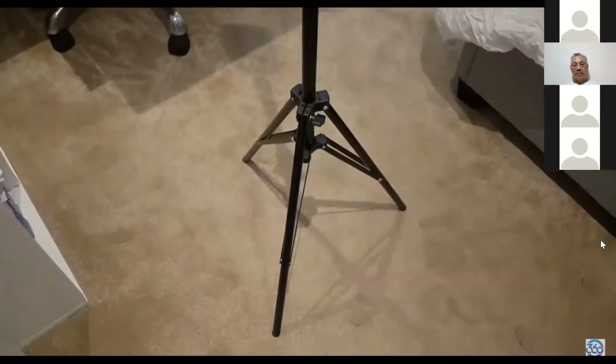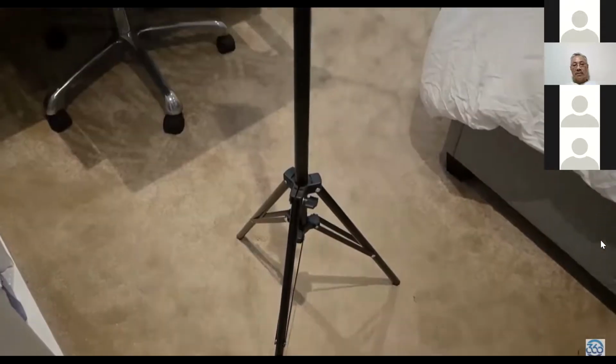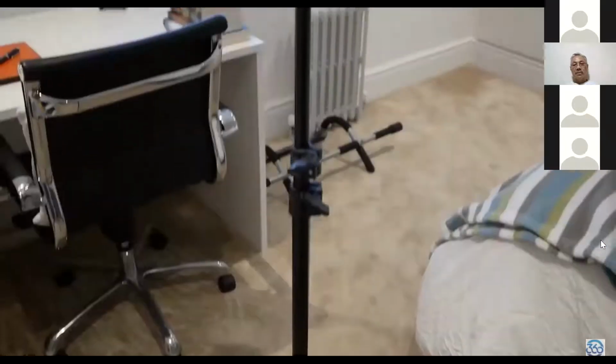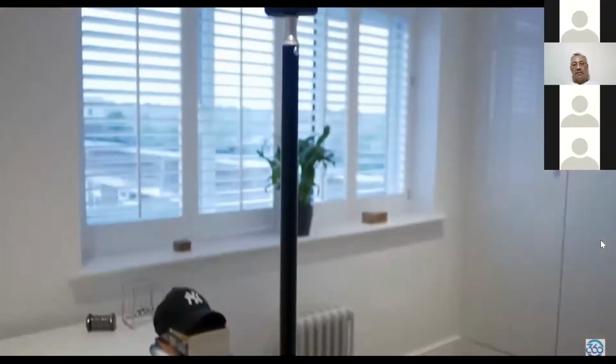But this is actually quite an expensive setup. It's one of the more expensive specific 360 camera monopod setups you can get. If you want something a bit cheaper, you can also buy a light stand, which works in much the same way. However, it does have a wider base, so it will be slightly more visible in your 360 images. I'll also post a link to where you can get one of those as well.